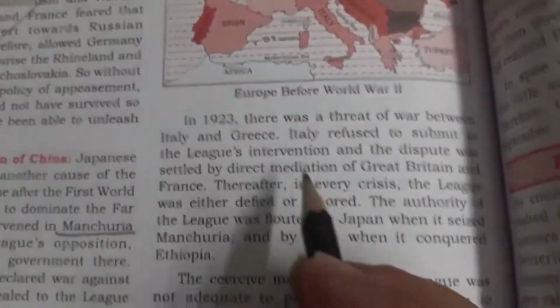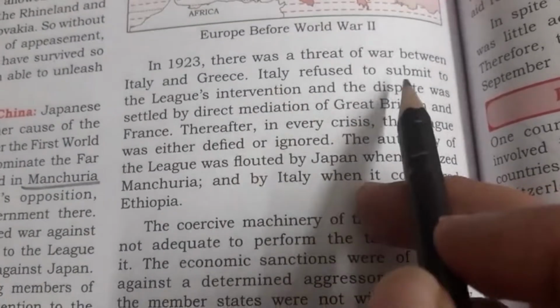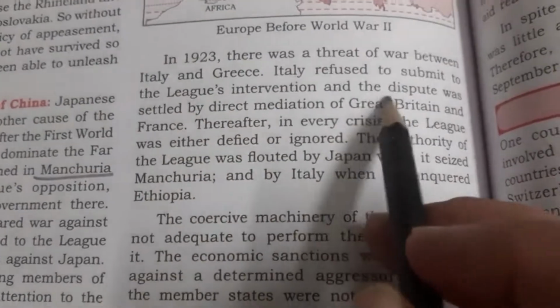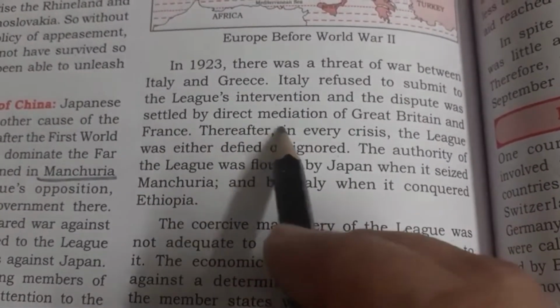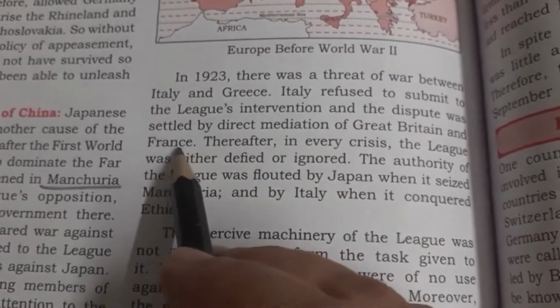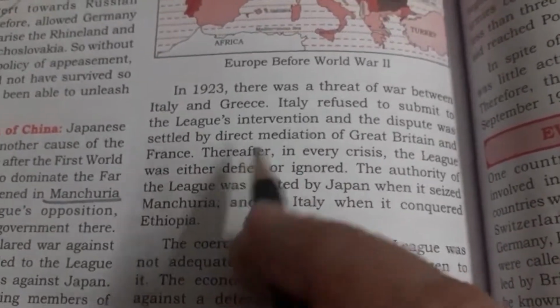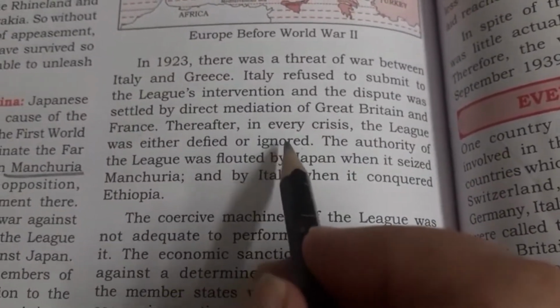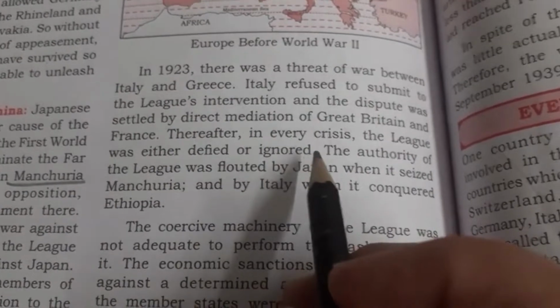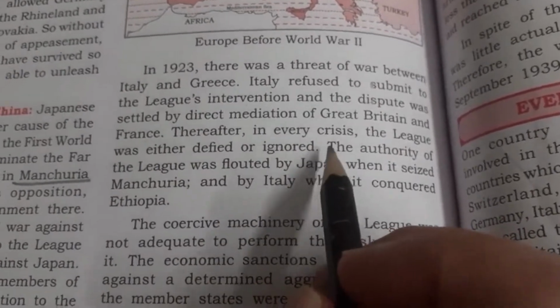Next is, in 1923, there was a threat of war between Italy and Greece. Italy refused to submit to the League's intervention and the dispute was settled by direct mediation of Britain and France. So here also the League failed because for any dispute, Britain and France used to take the upper seat and the League of Nations as an organization failed to solve the disputes.